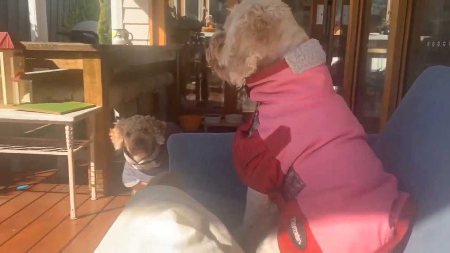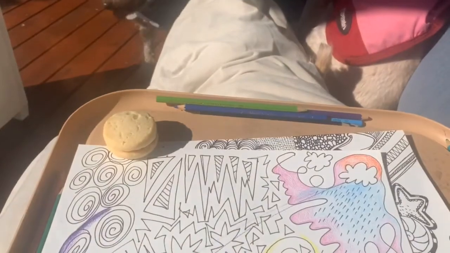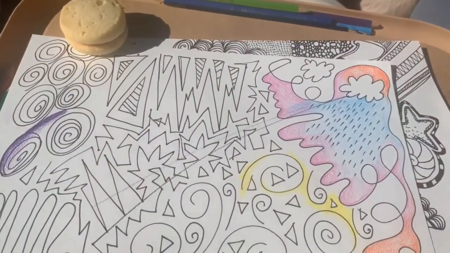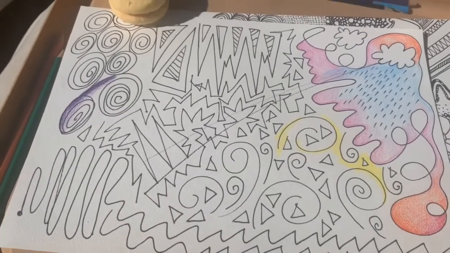So I'm just sitting outside with my puppy dogs on this sunny winter's day here in Melbourne, just doing a bit of colouring for my music artwork.